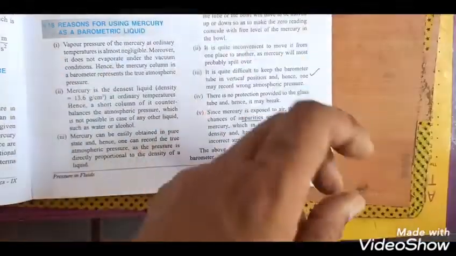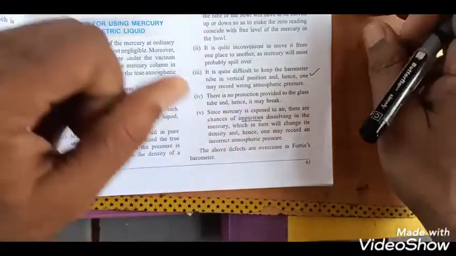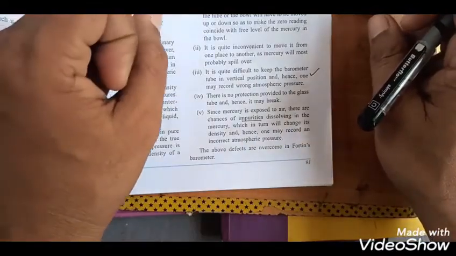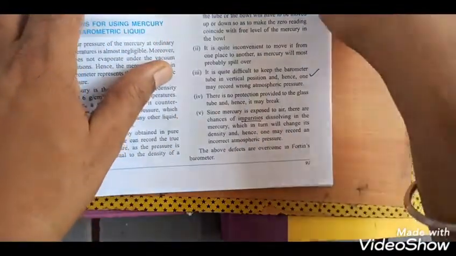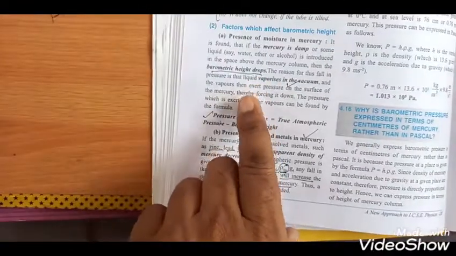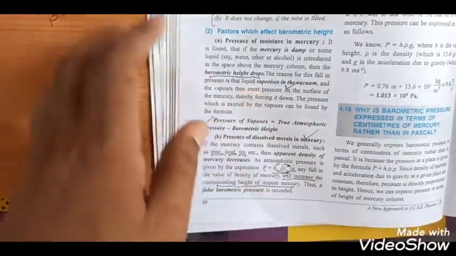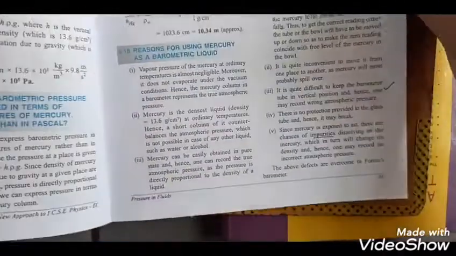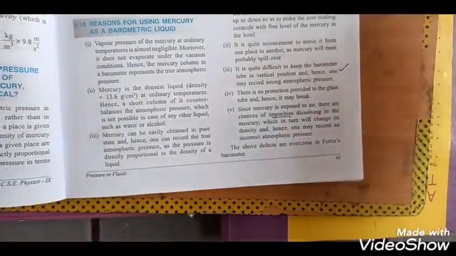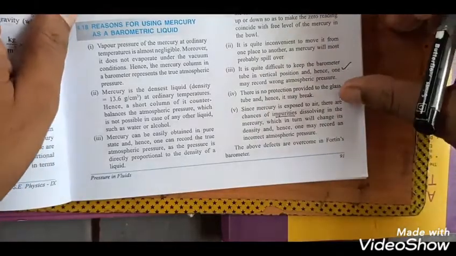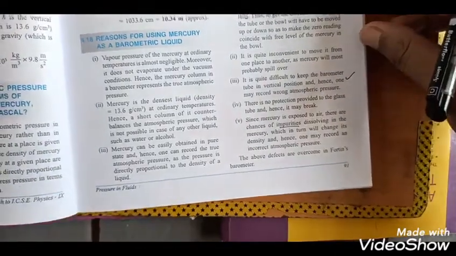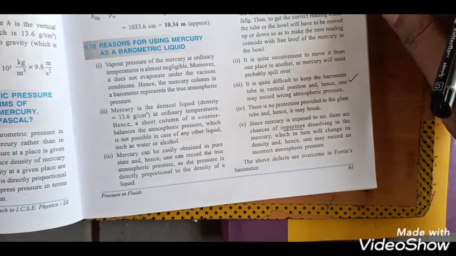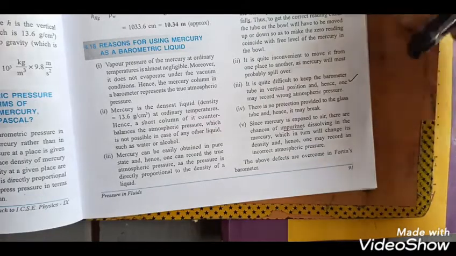And we have already discussed that if moisture is present in the barometer, it will give a wrong height. Yesterday I discussed the factors with you. And if metals enter, then that also will make the barometer unfit for taking correct readings. So these are the disadvantages of this simple barometer.